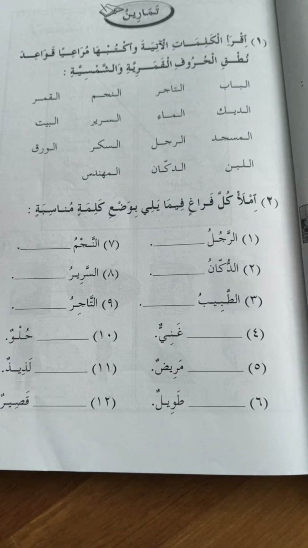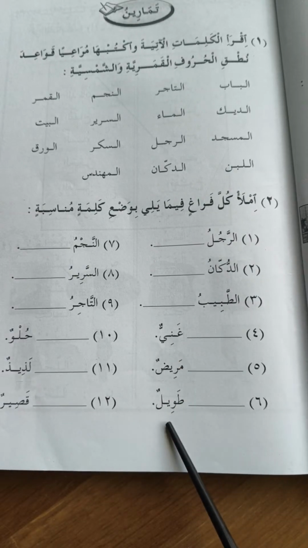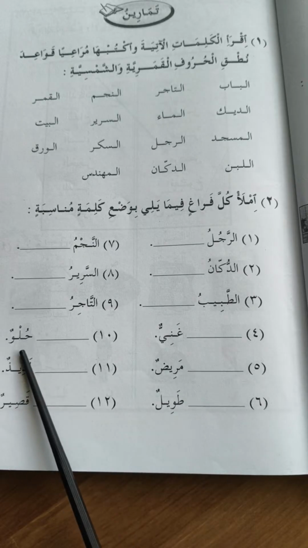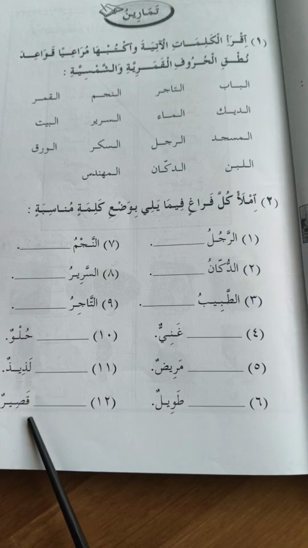So that's what it is. We learn a few words more, which is غني, rich, مريض is sick, طويل is tall, حلو is sweet, لذيذ is delicious, قصير is short.